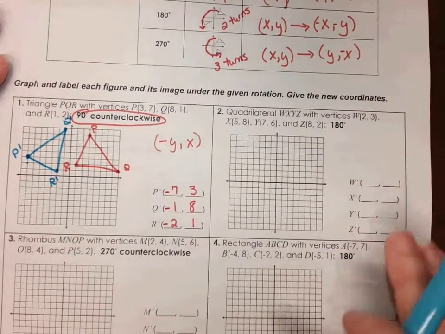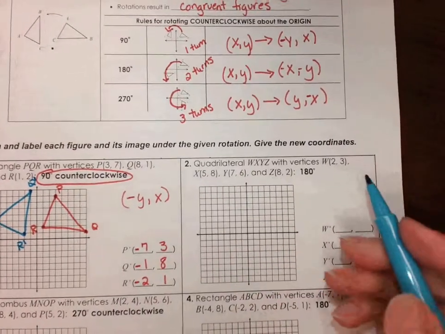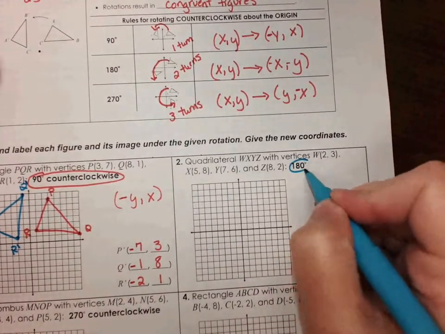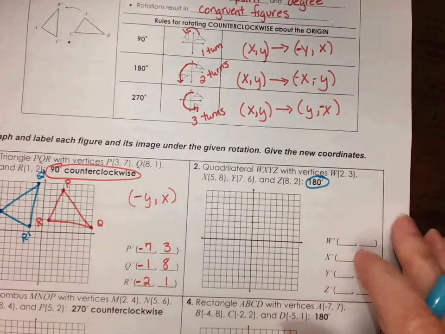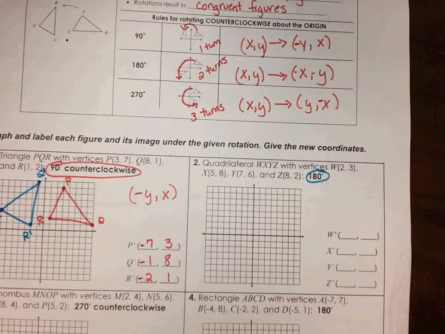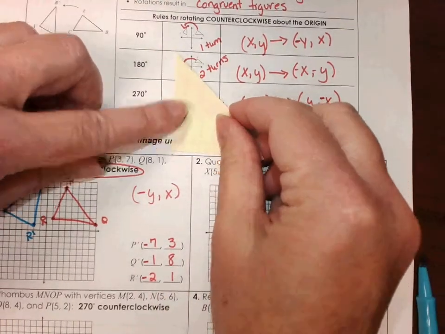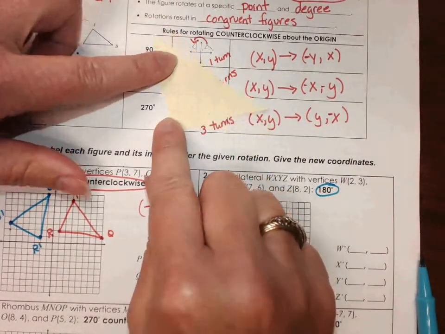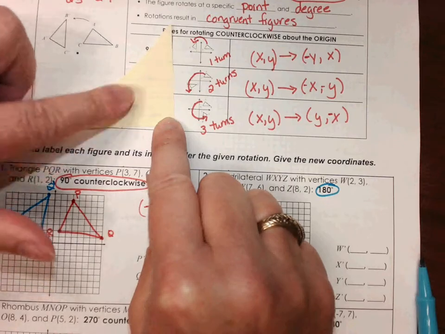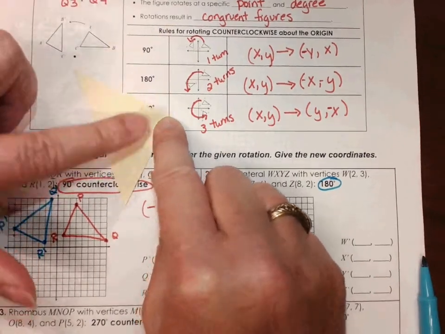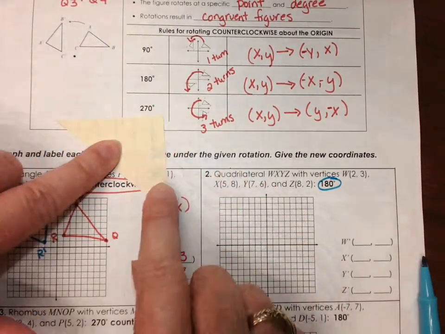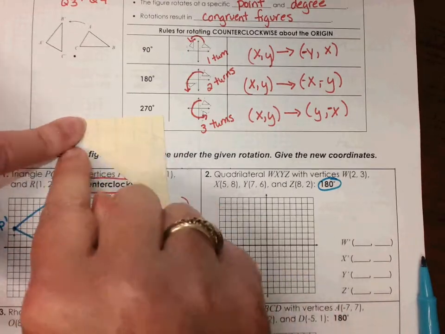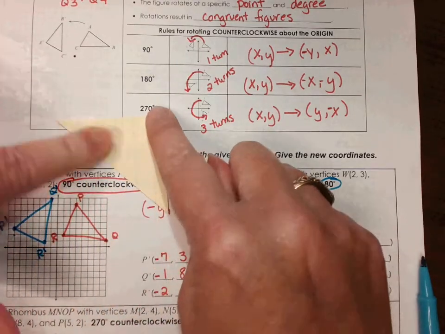Okay? Look at number 2, 180 degrees. And 180 degrees doesn't matter if it's clockwise or counterclockwise. If I make 2 turns, watch this, here's a 90-degree turn, and here's a 180-degree turn, so it ends up this direction with my long side facing that direction.